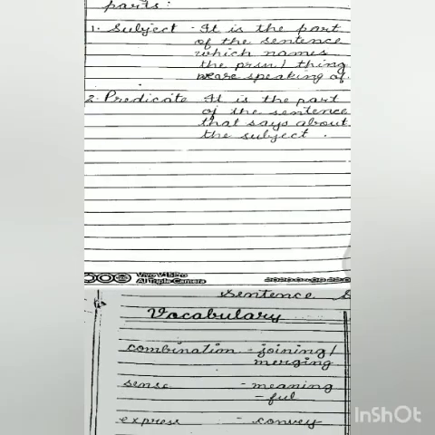Like Ram is playing. Ram was the subject. About Ram we were talking. And is playing. What we were talking about Ram? That Ram is playing. So that part is called predicate.